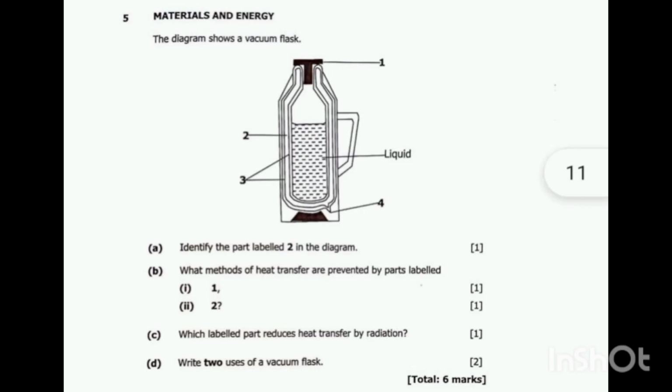Okay, so let's look at question number 5, a question on materials and energy, specifically under a subtopic called heat transfer. The diagram shows a vacuum flask. Question A, identify the part labeled 2 in the diagram. So the part labeled 2 is the vacuum.